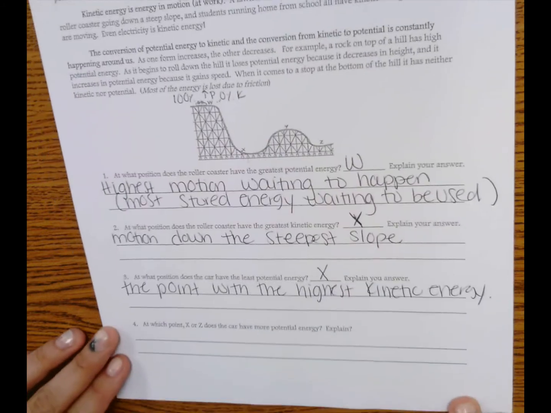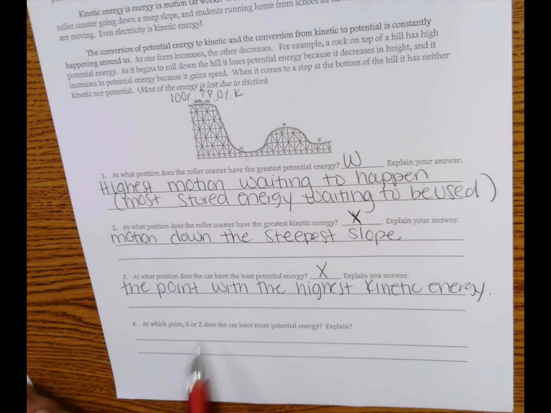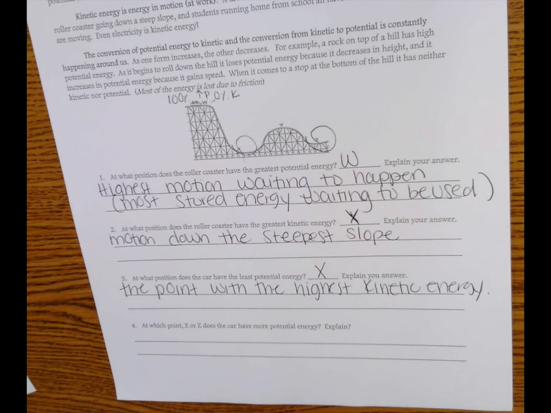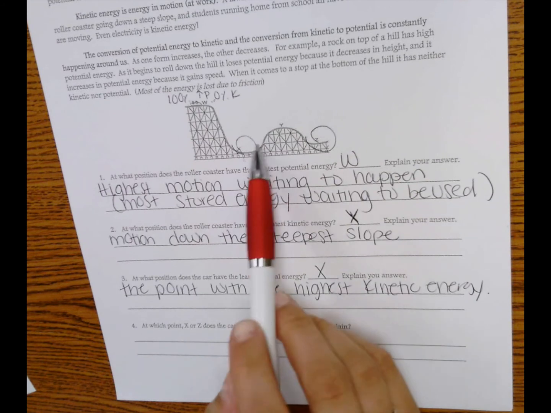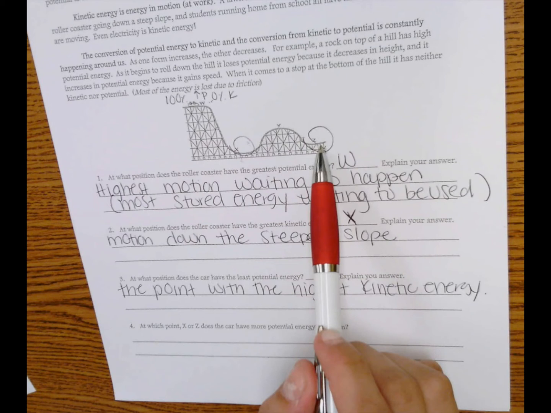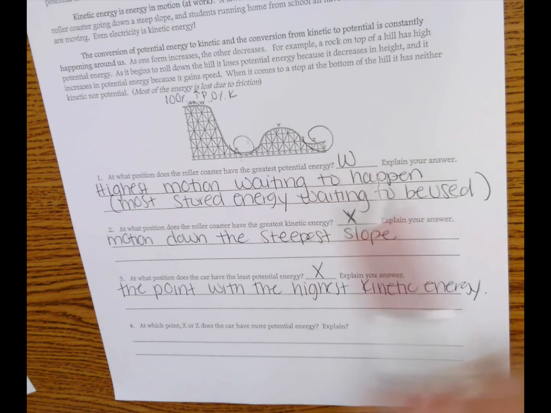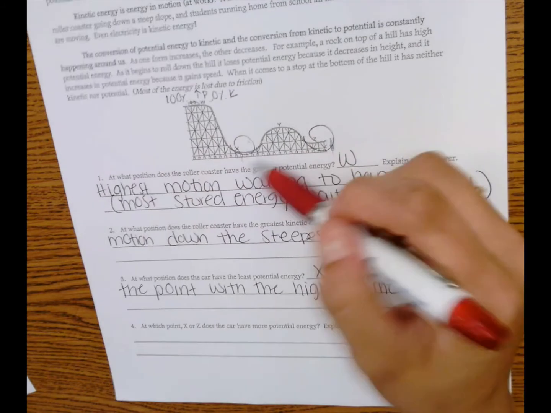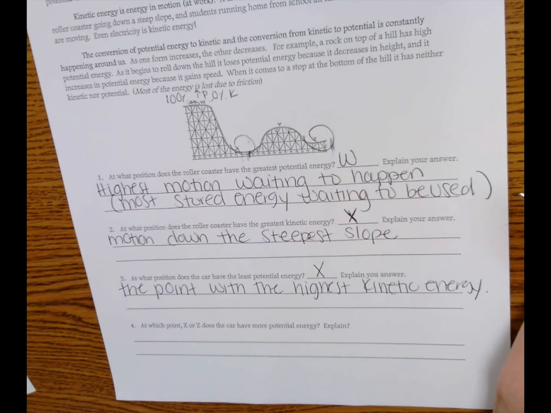All right, last but not least, at which point, X or Z, does the car have more potential energy? Let's approach this two ways. Which spot between X or Z has the highest kinetic? X. Okay, it's just going to have a low potential energy. Does Z have more or less kinetic? It has less kinetic, so it's going to have more potential. It's also at a higher point. There's more potential of movement, less potential here, okay, the height.